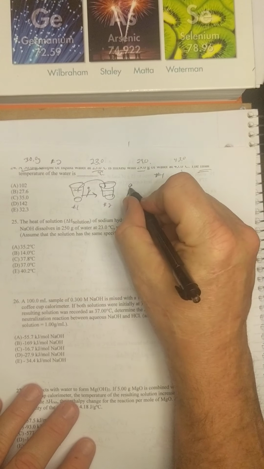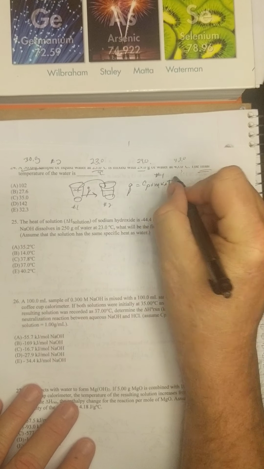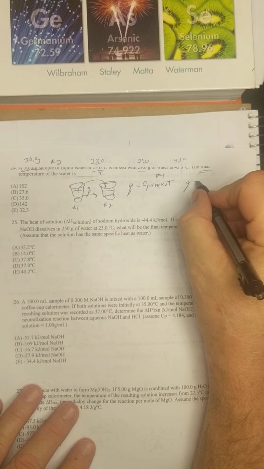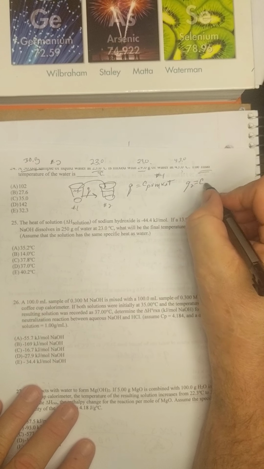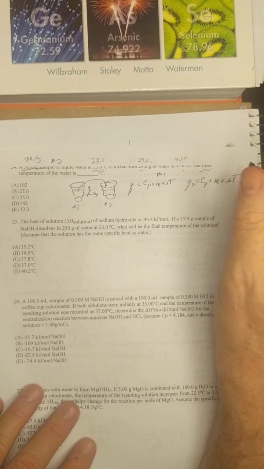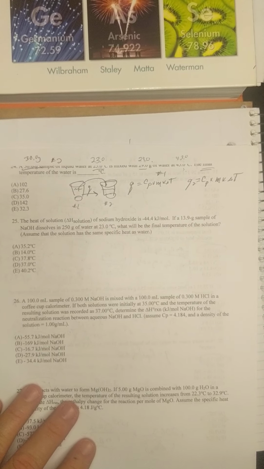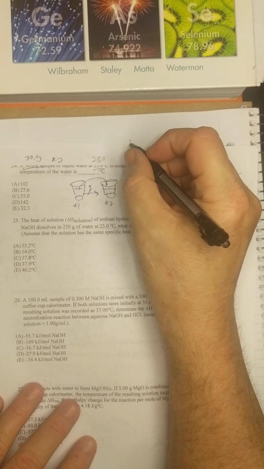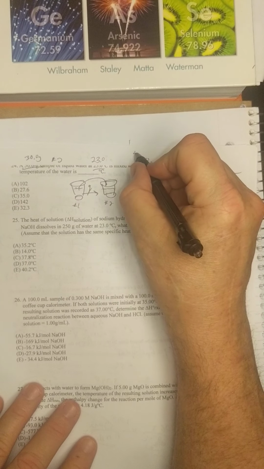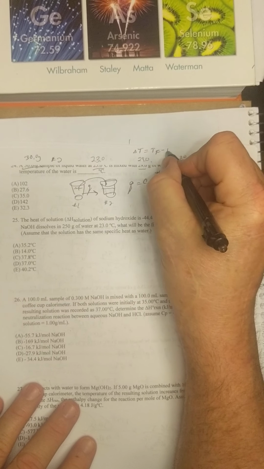For number 1, you got Q equals Cp times mass times delta T. For number 2, you got Q equals Cp times the mass times the delta T. In this case, I actually have to pay attention to my sign, and because I'm asking to solve for the final, I have to know that delta T equals T final minus T initial.